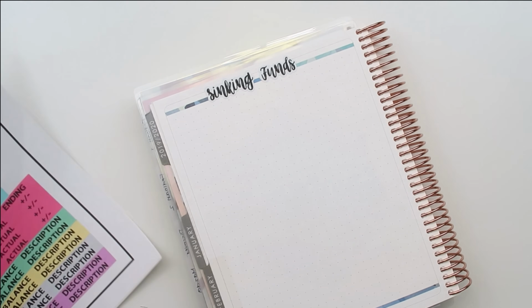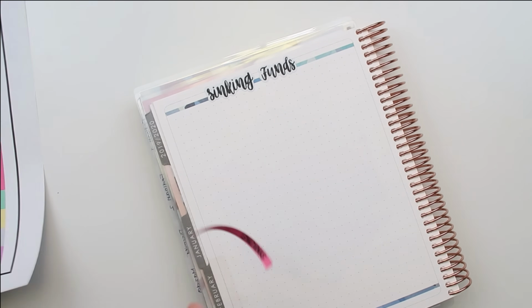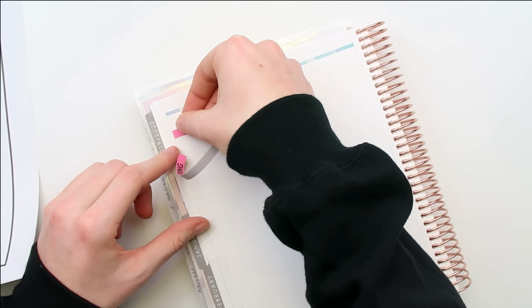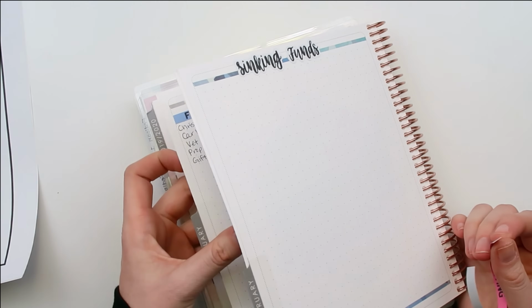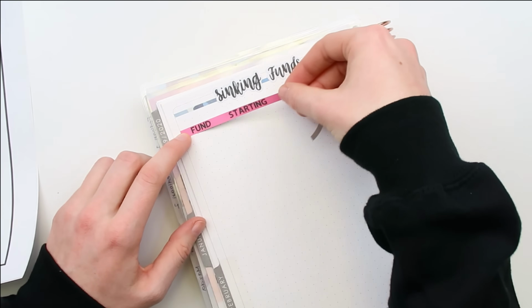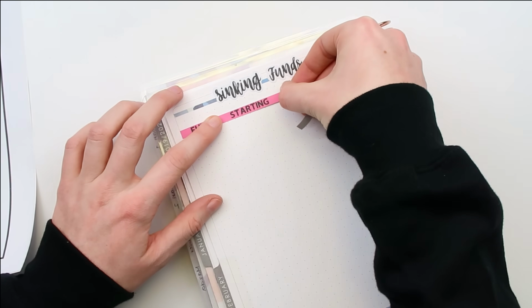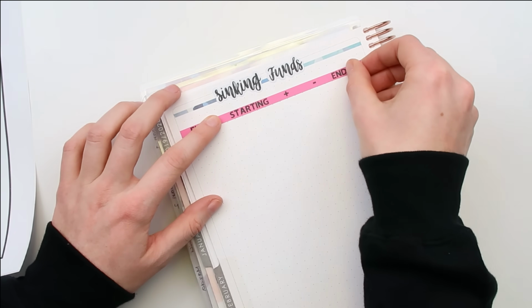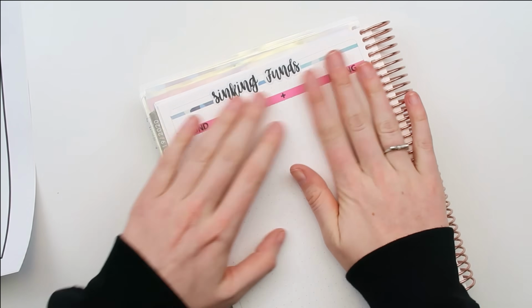And then I have an actual sticker for this, which should fit just about perfectly all the way across. Perfect.